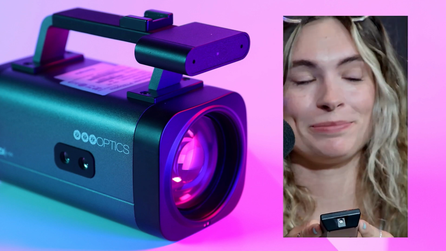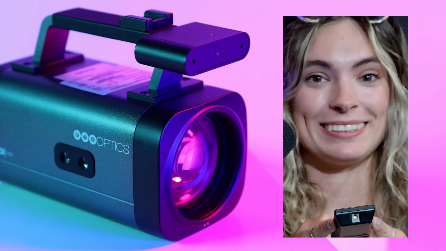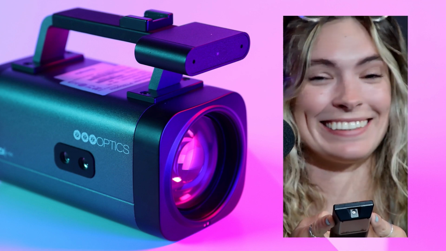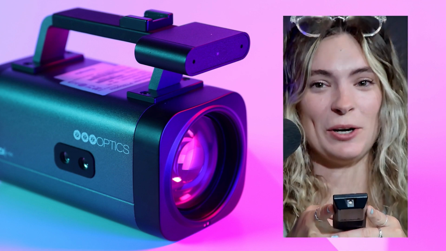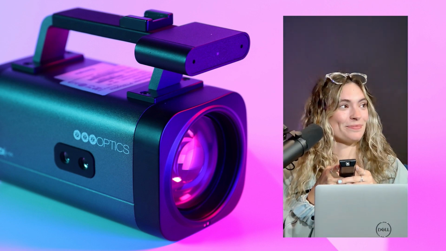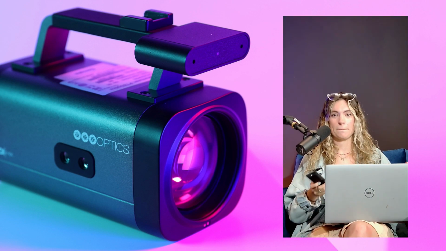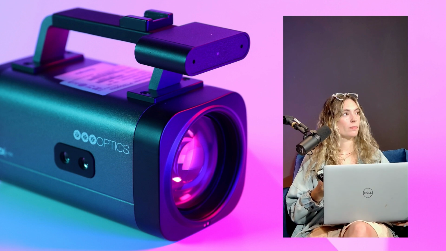Yeah. Now that's all optical zoom, so it's lossless optical zoom. That is not digital zoom. The camera has 16x digital zoom if you want to use it that way. But thank you for that, Lindsay.